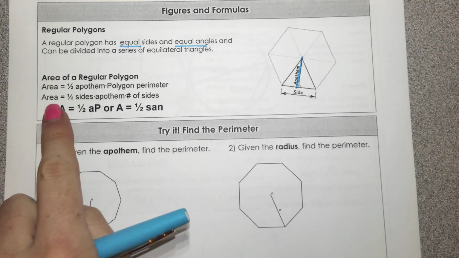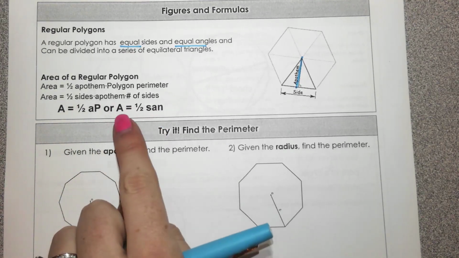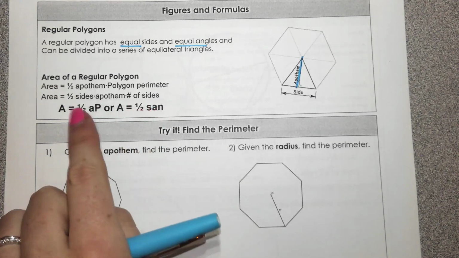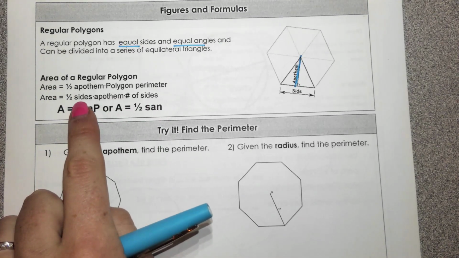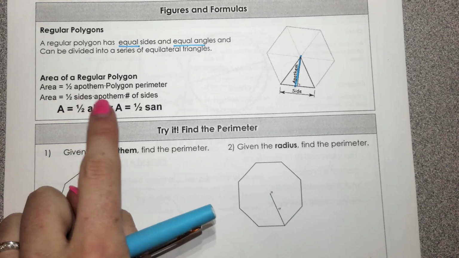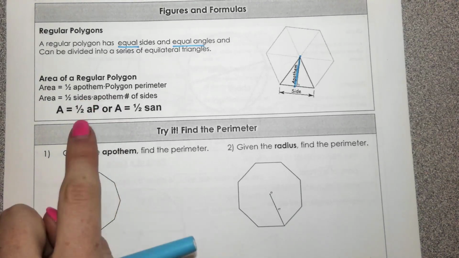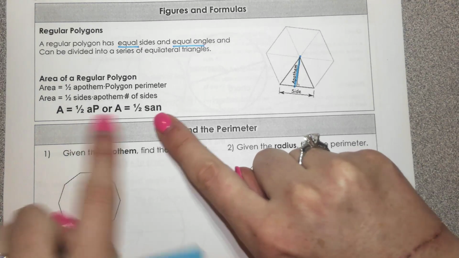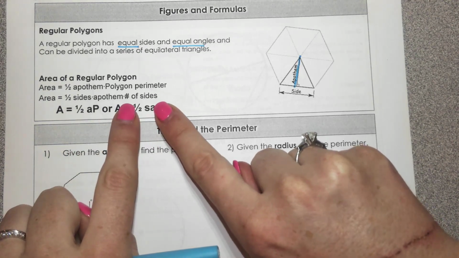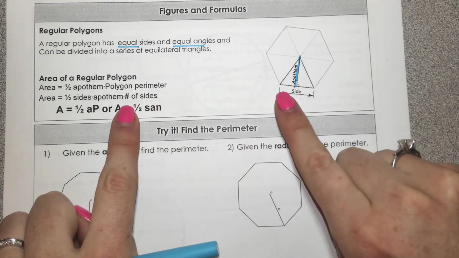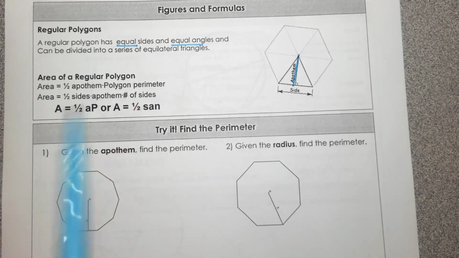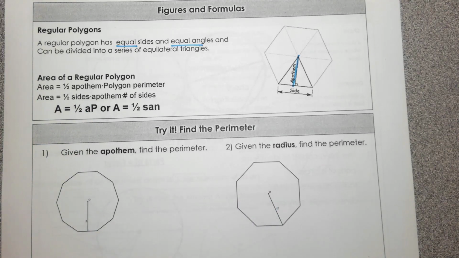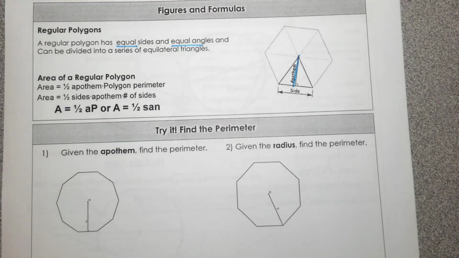And then the second way you can think of it, we call it area equals 1/2 s a n. The s is for the side length. The a in the middle is the apothem. It's the same little a that was in the last one. And then the n is how many sides it has, because that's how many triangles we're going to create. Okay? So we're not going to do much of this today. We're going to look at mostly perimeter, but I want you to see that so that it's in your head for Wednesday.